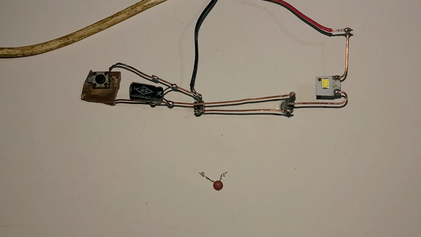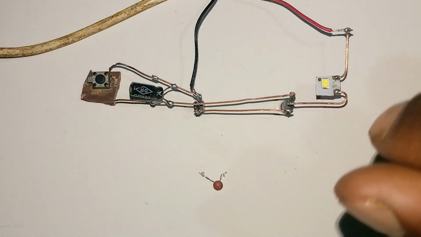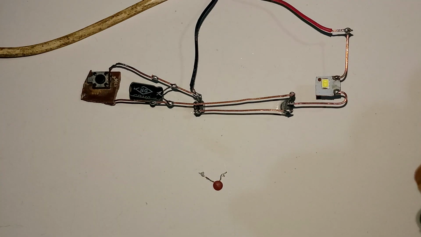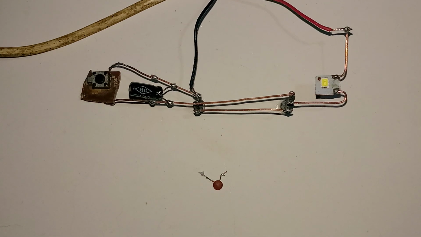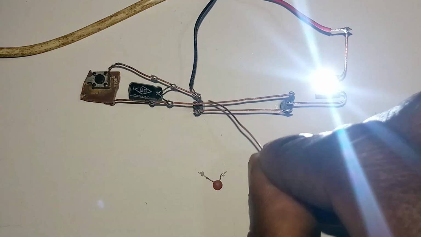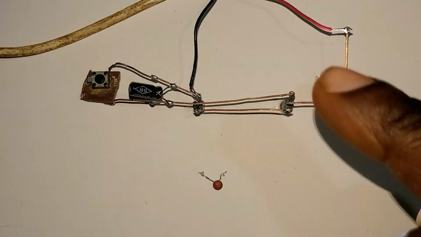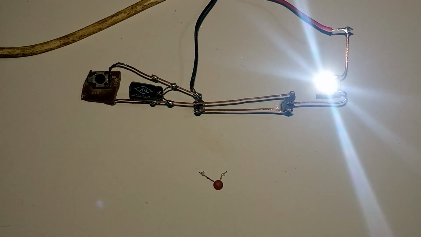Now let's power the whole circuit and see. Now we have powered the circuit. The circuit stays off, but if we charge, it will switch on. Now this is actually a time delay circuit.